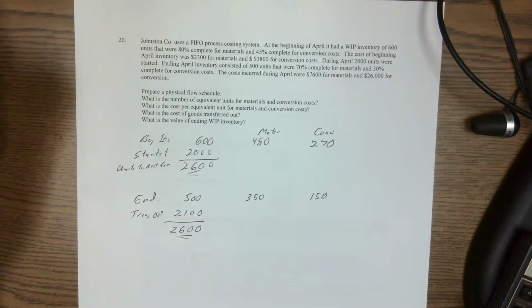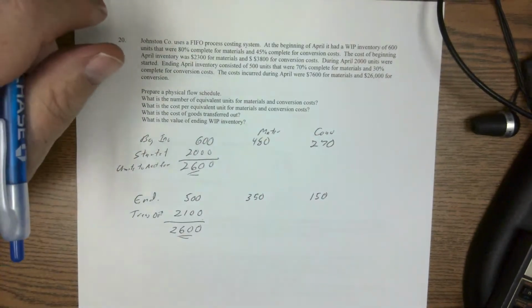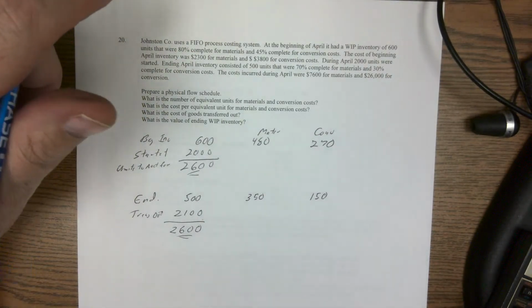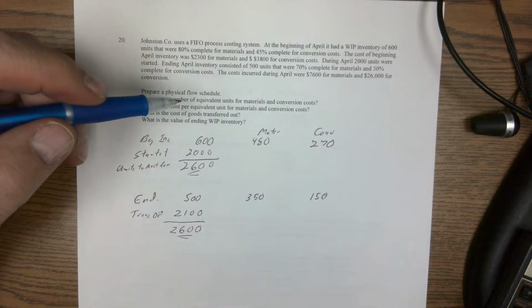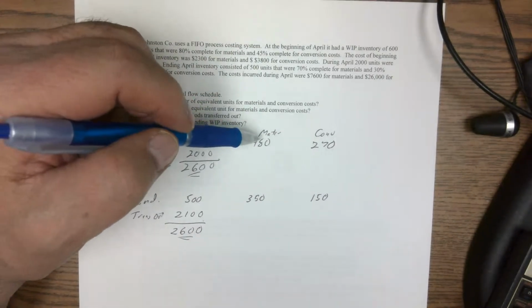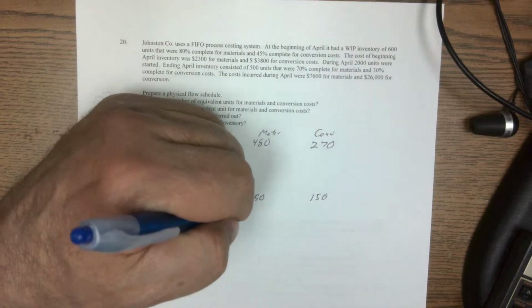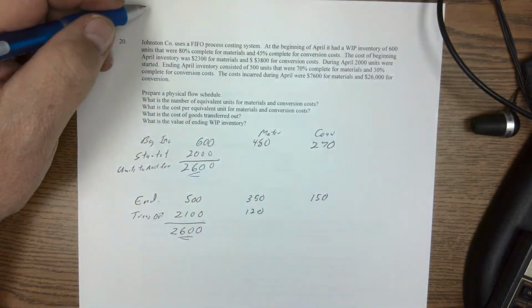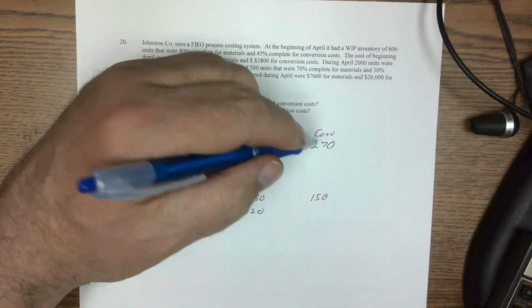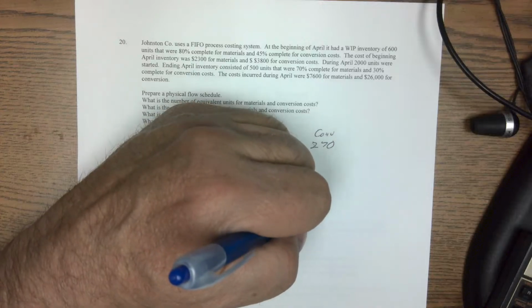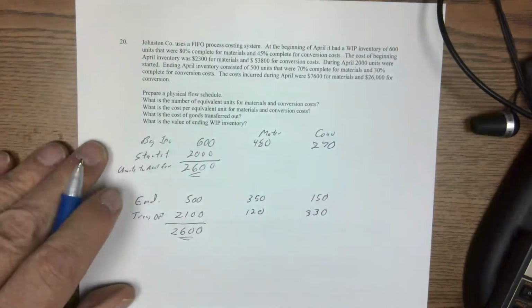Now, again, FIFO has two parts on the equivalent units that transferred out, right? So we've got what it takes to complete this. 600 minus 480 is 120. 600 minus 270 is 330.